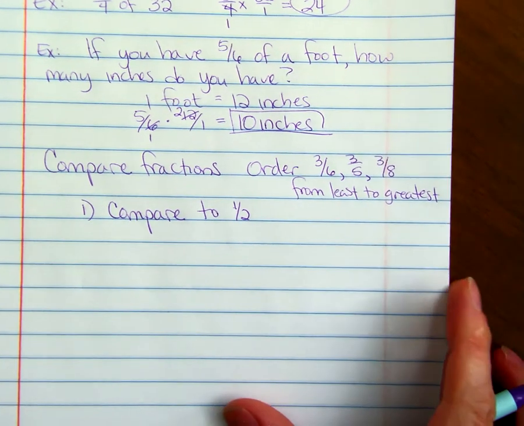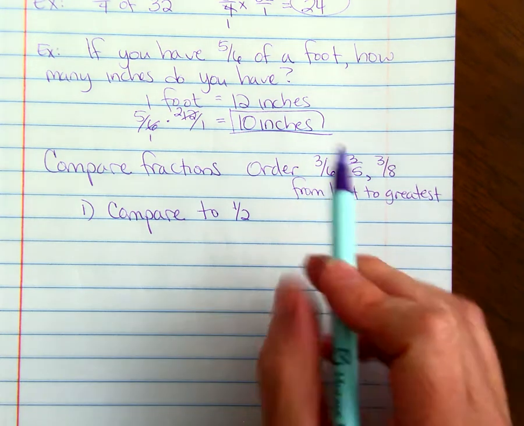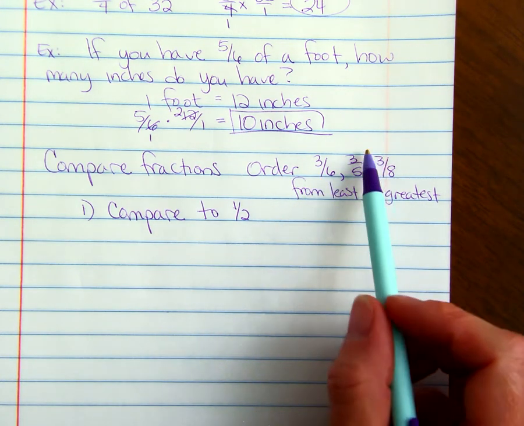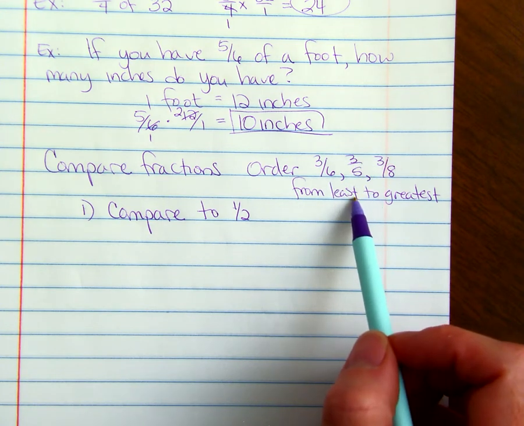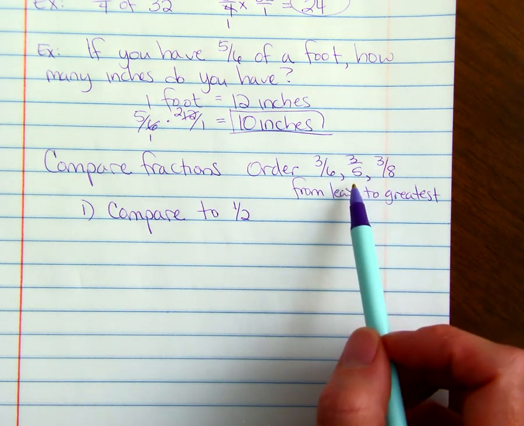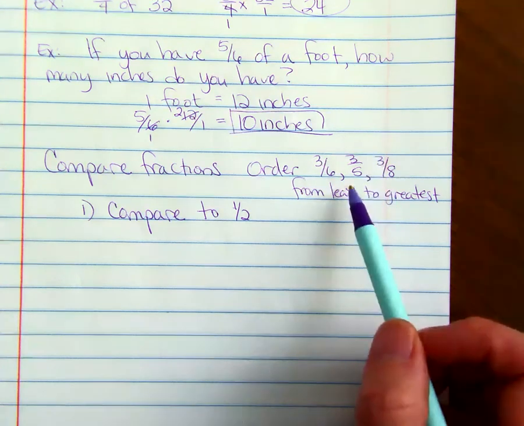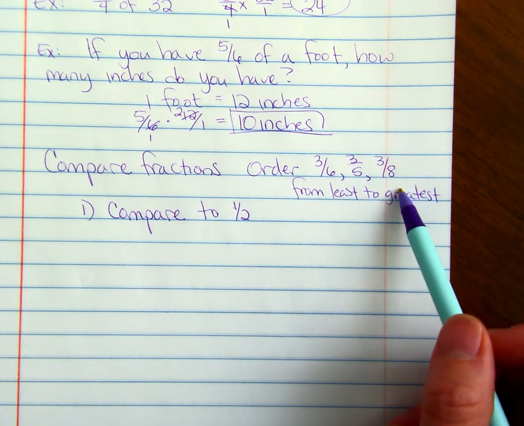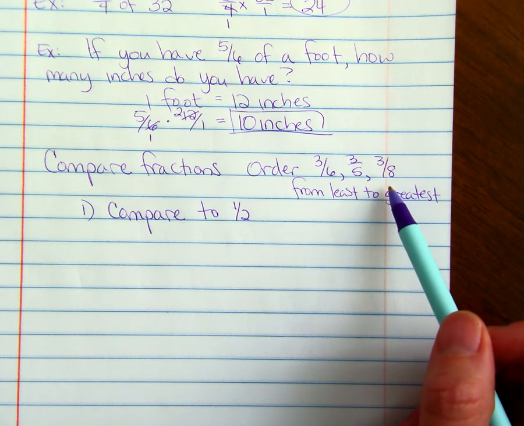Okay, so we're going to compare each of these to 1/2. 3/6 equals 1/2. 3/5, if you just think about what is half of 5, it's 2.5. So 3/5 is going to be greater than 1/2. And 3/8, half of 8 is 4, so 3/8 is going to be less than 1/2.